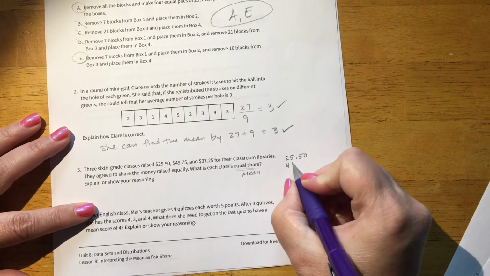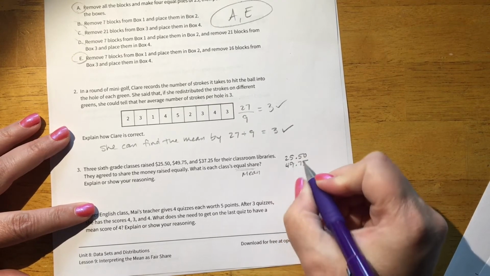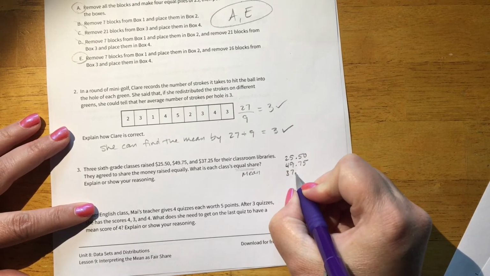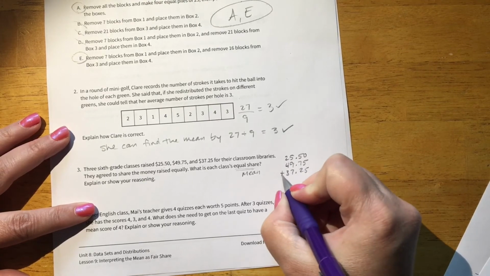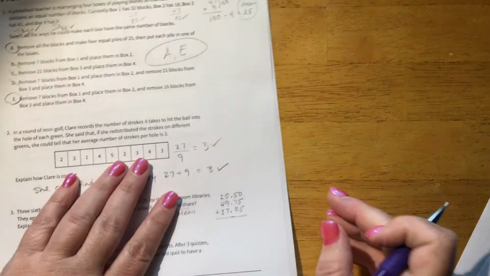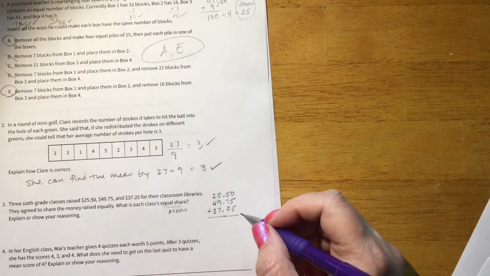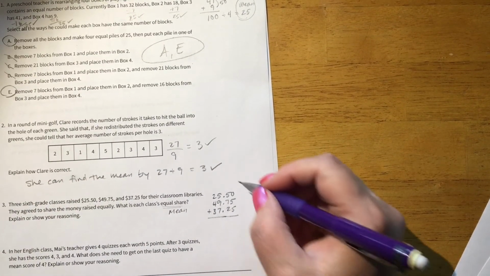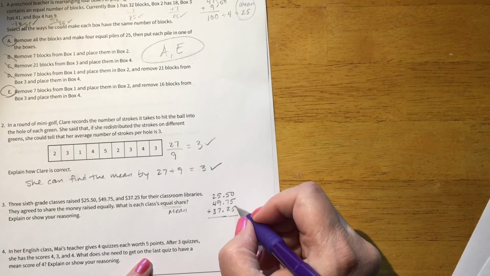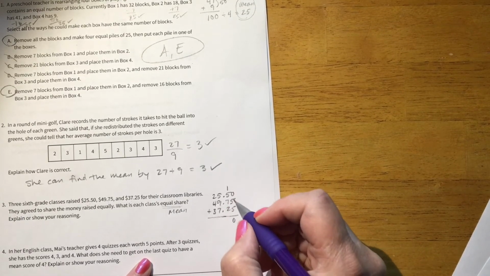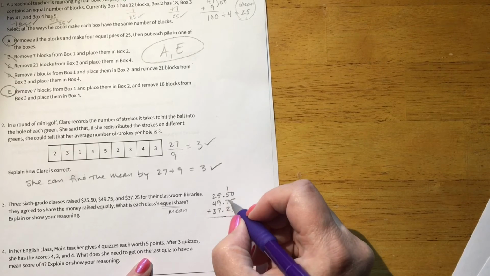25.50 plus 49.75 plus 37.25. Now, once again, you may use a calculator. I've got something under my paper making it difficult here. You may use a calculator, but I'm not going to. I can do this longhand. 0 plus 5 is 10. Carry the 1. 5 plus 1 is 6.